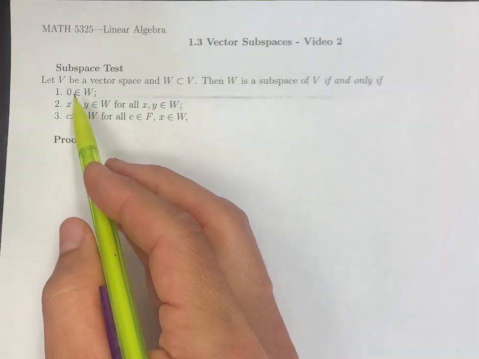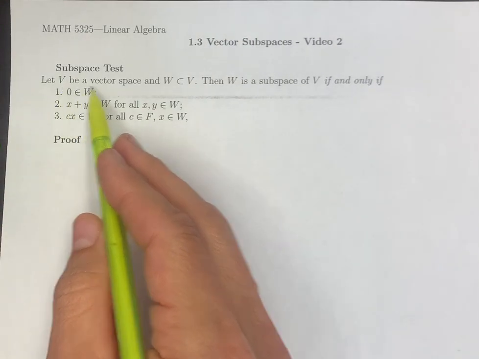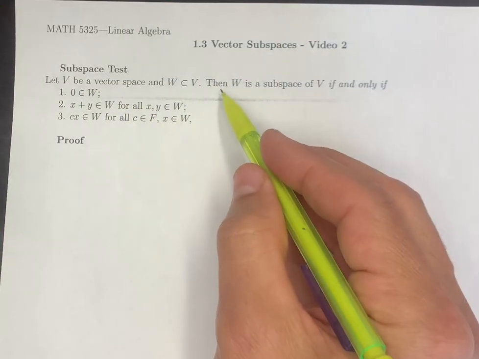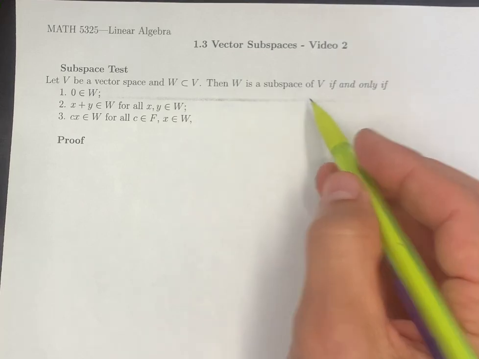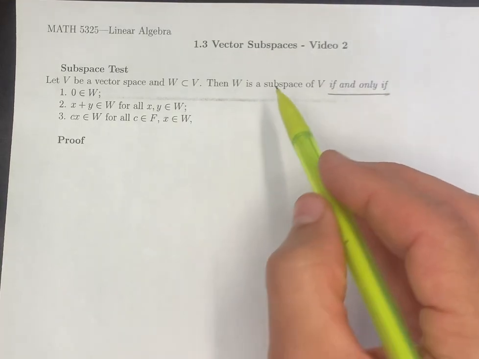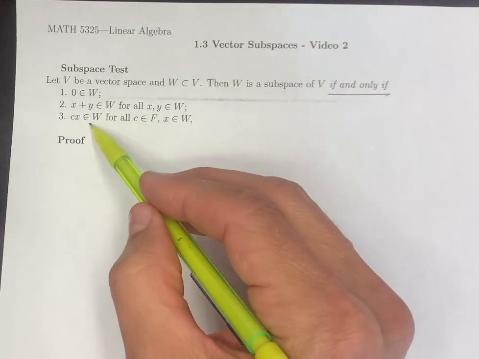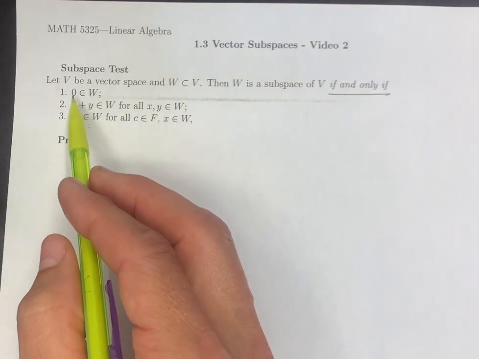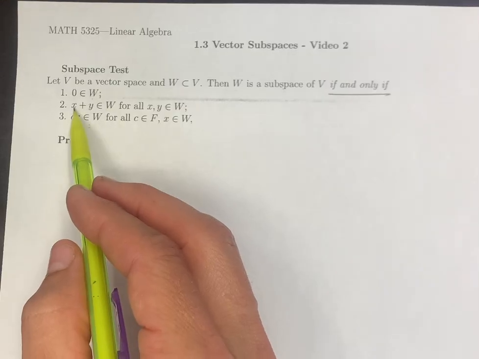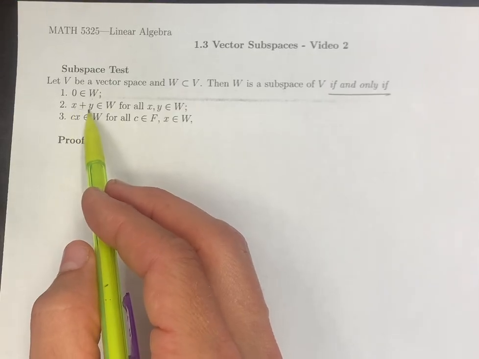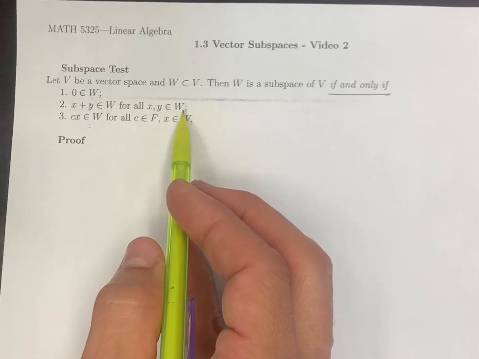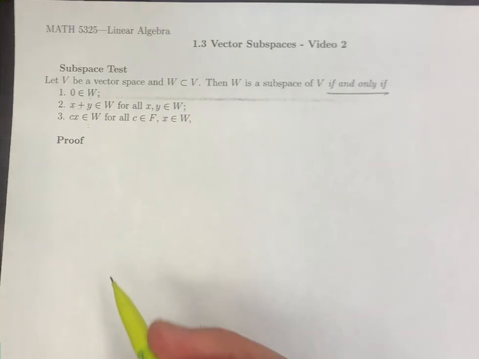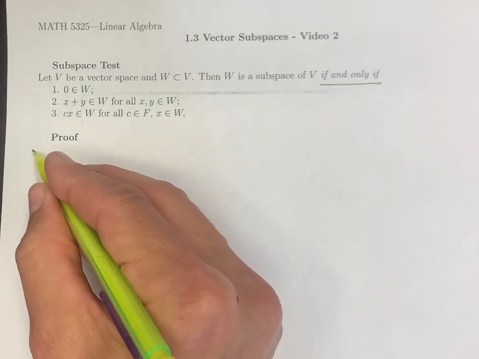There's the subspace test. Let V be a vector space and W a subset of that vector space. Then W is a subspace if and only if, in other words, if you're a subspace, you get these three things, and if you get these three things, you get a subspace. One, the 0 is in W. Two, x plus y is in W for any x and y in W. Three, Cx is in W for any C in the field and x in W.